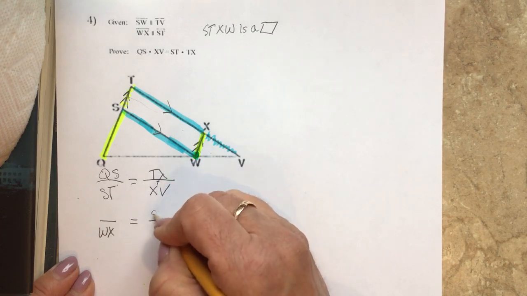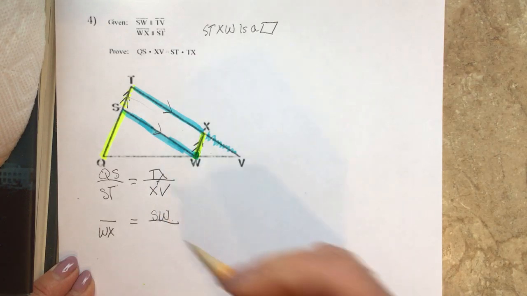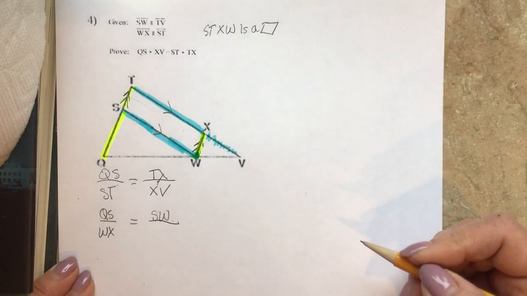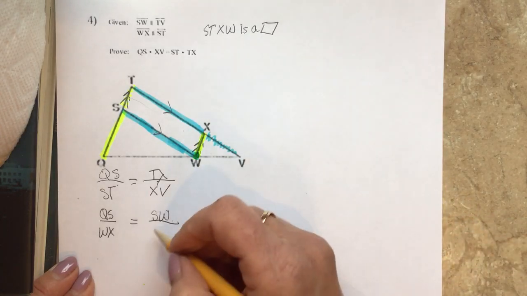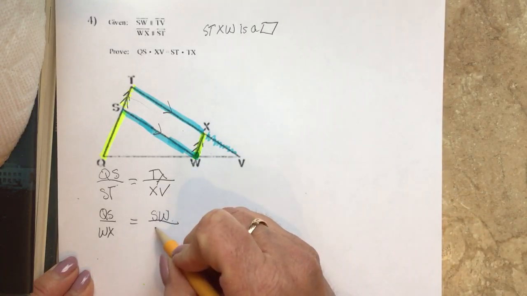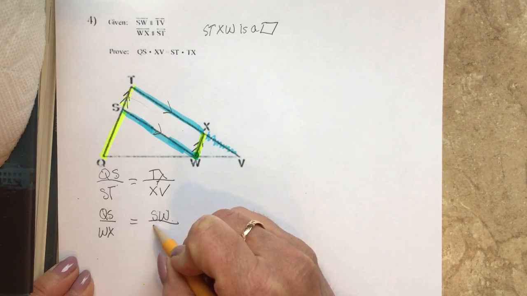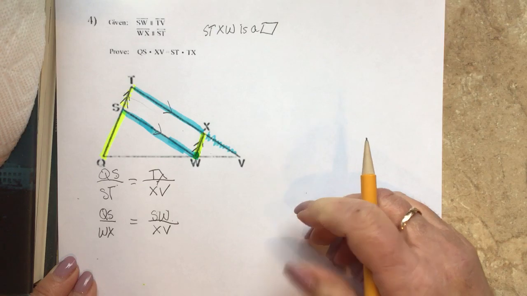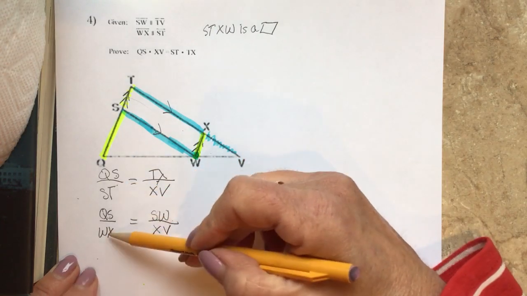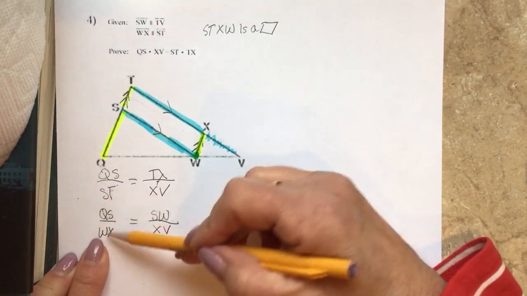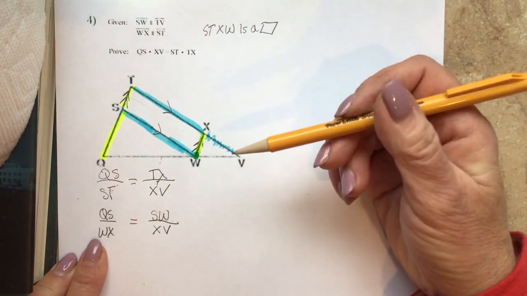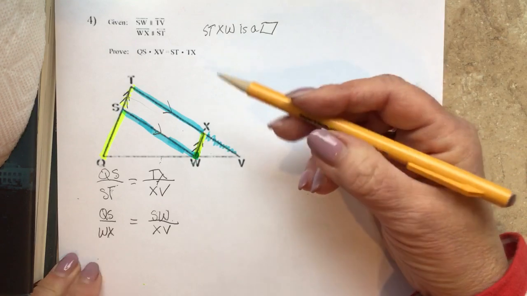So TX has to become SW. So now I have QS where it was, and XV where it was. All right, now I'm going to have to say that these two are congruent and these two are congruent to be able to do that replacement. Right? Hopefully you followed that.